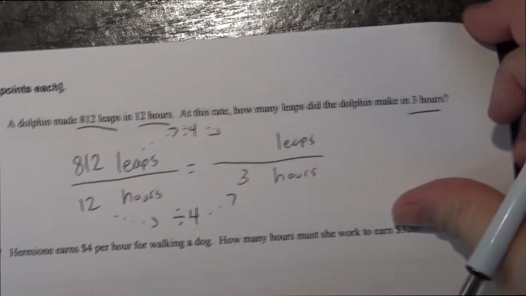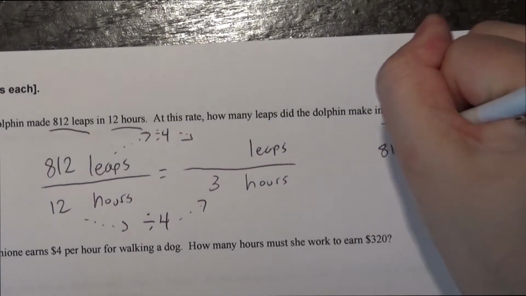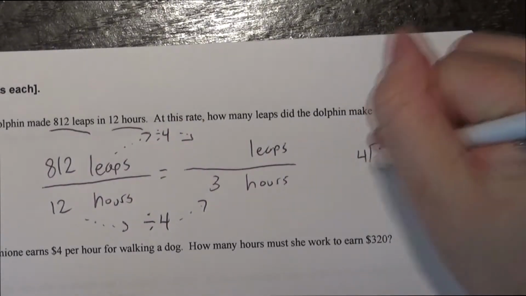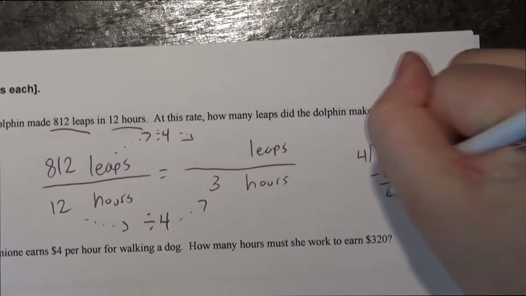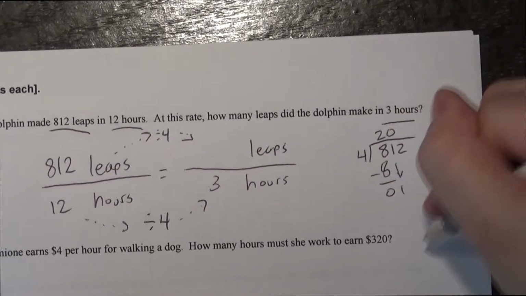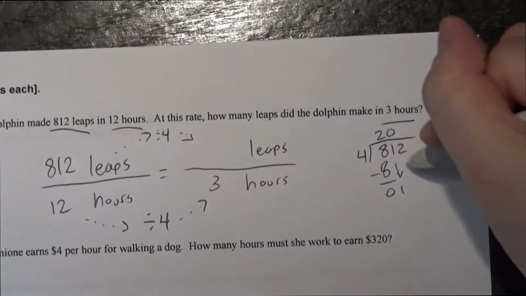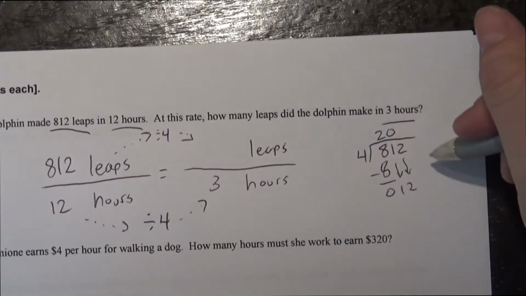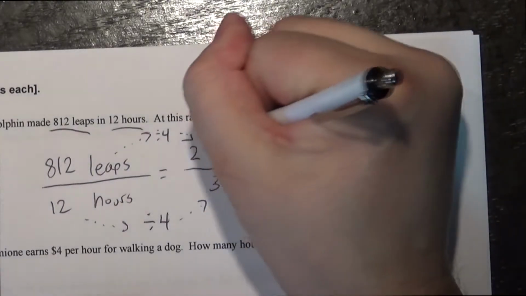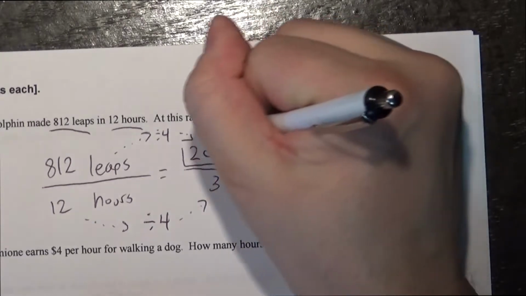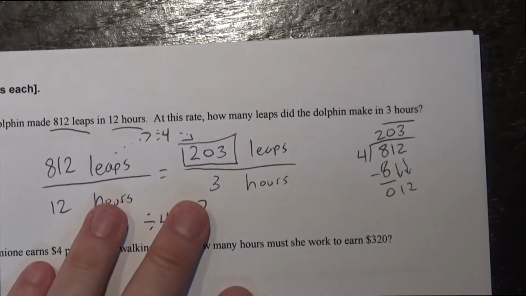That means up here I need to take 812 divided by 4 to get my answer here. I don't know what 812 divided by 4 is, so I'm going to do some math off to the side. 4 goes into 8 2 times. 2 times 4 is 8. I subtract it to get 0 and bring down my 1. 4 goes into 1 0 times. Bring down my 2. 4 goes into 12 3 times. That's 203. So my missing number there is 203.